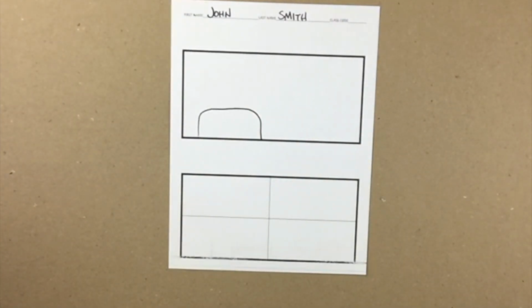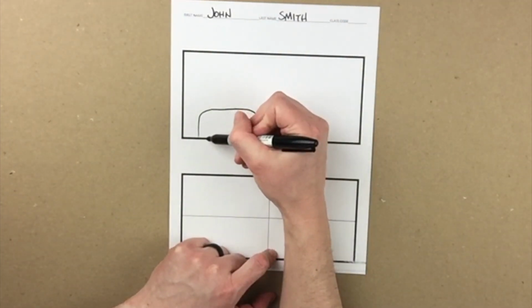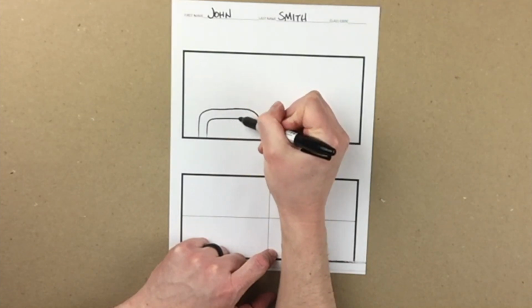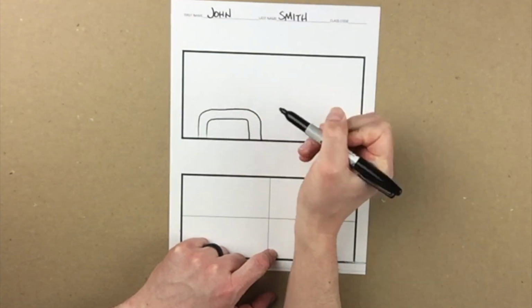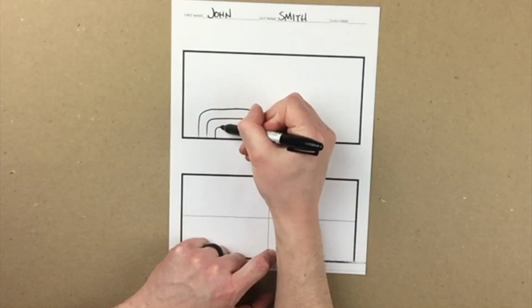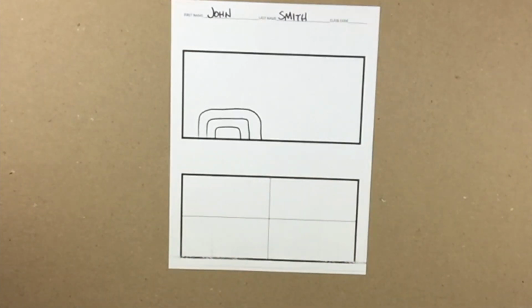Inside that oval we are going to keep things very simple, and we are going to draw 1, 2 mini ovals for our hill.